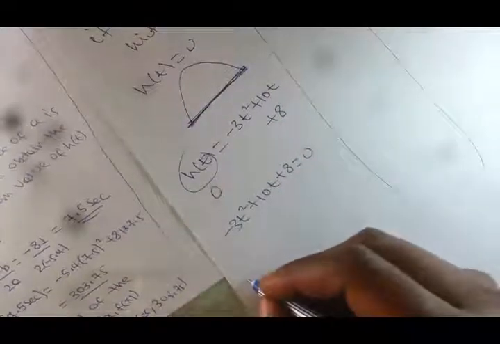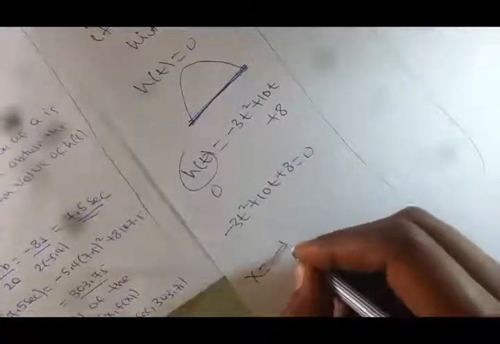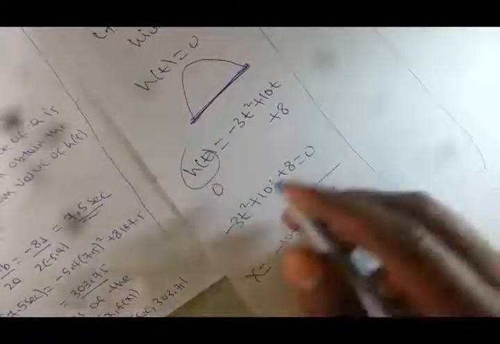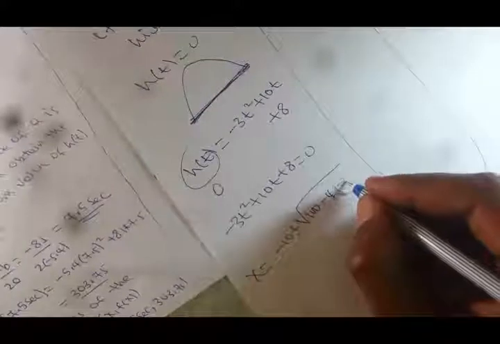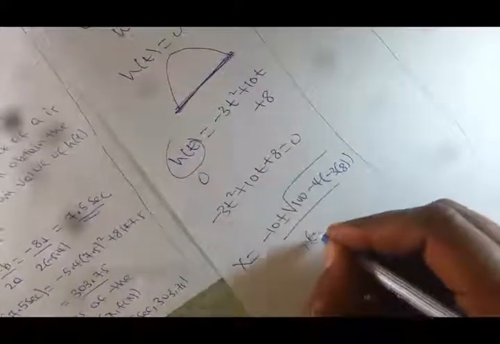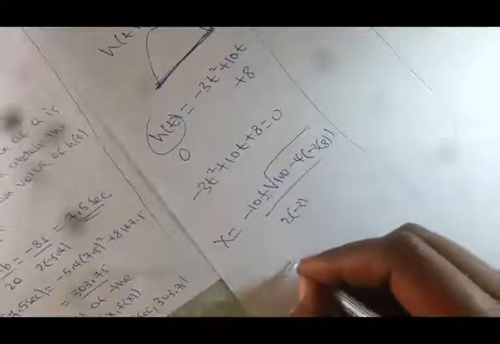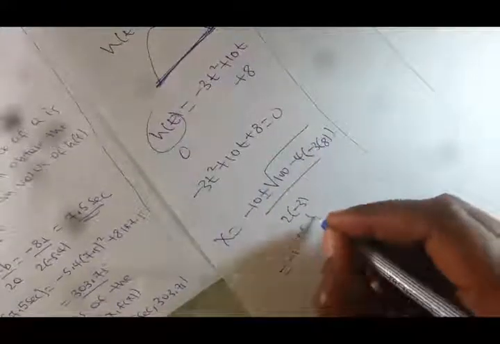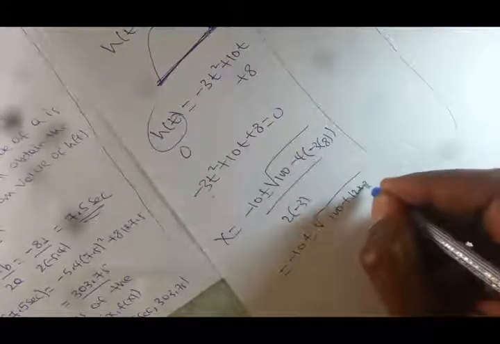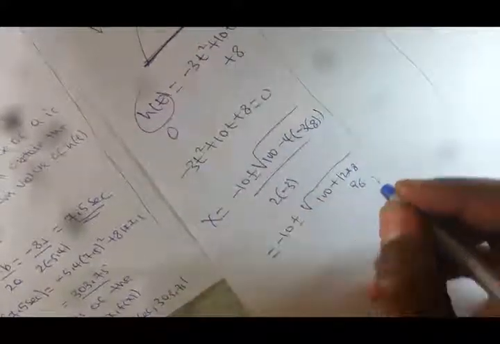So when we use the quadratic formula, x is equal to minus 10 plus or minus the square root of 100 minus 4 times the value of a, which is minus 3, times 8, over 2 times minus 3. Therefore minus 10 plus or minus the square root of 100 plus 12 times 8. 12 times 8 is equal to 96.